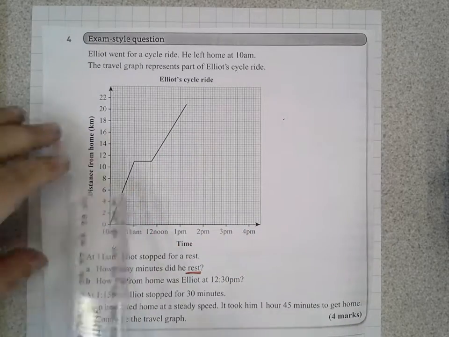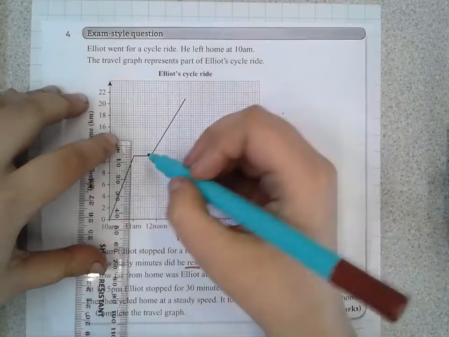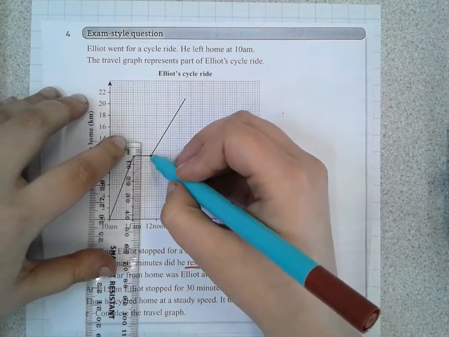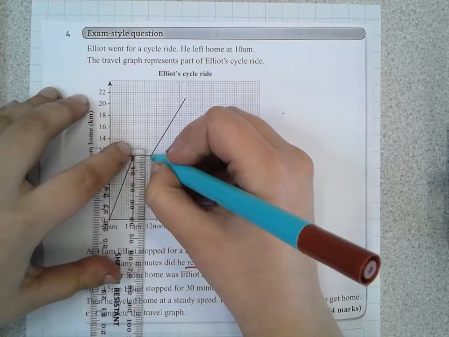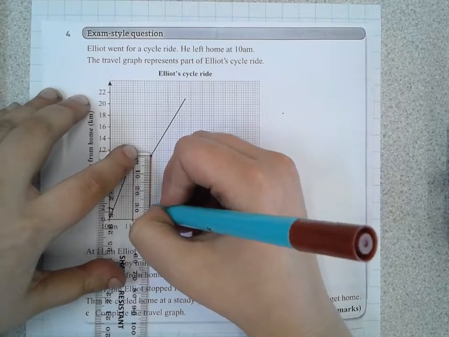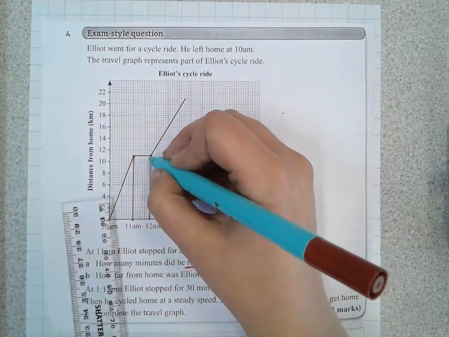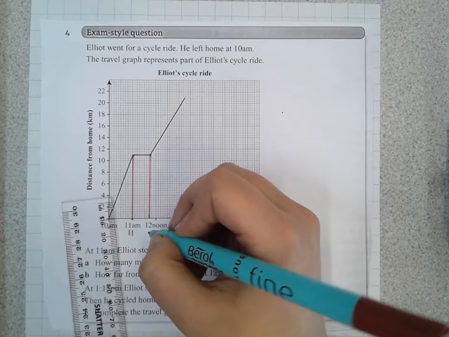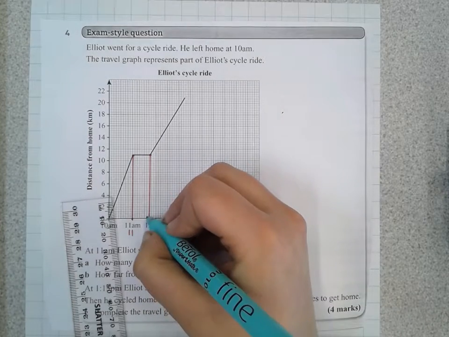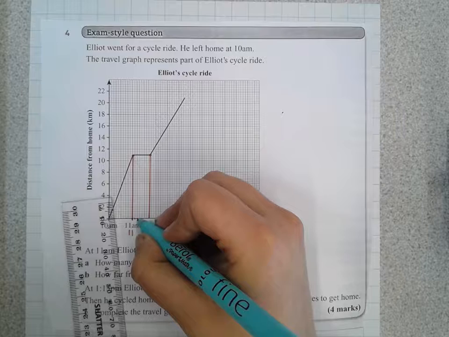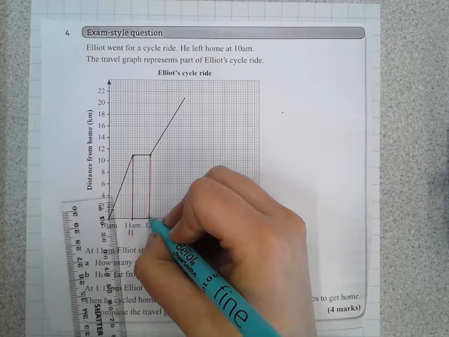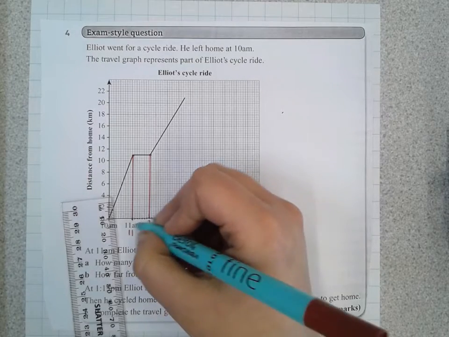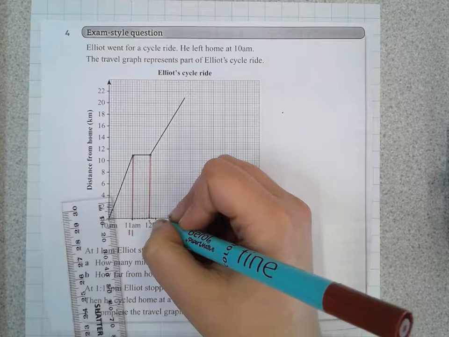To figure out the time for that, we are going to take our graph and draw two nice straight lines using our rulers down to the x-axis. That way we can read our graph very accurately and we can tell exactly where he stops. So this one's a bit difficult because it looks like it stops about halfway through a box there. We're going to have to figure out what that's worth. So the one time here is 11. The next time here, let's see, 1, 2, 3, 4, 5, 6, 7 boxes in, 8, 9, 10 boxes. So there's 10 boxes between 11 and 12 noon.